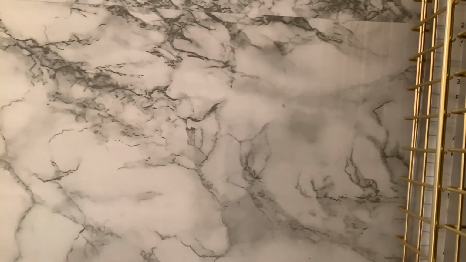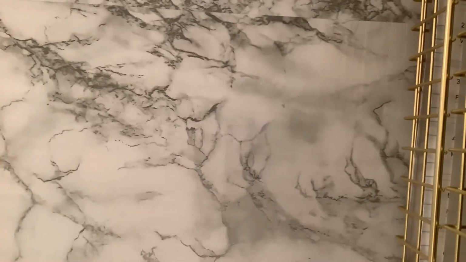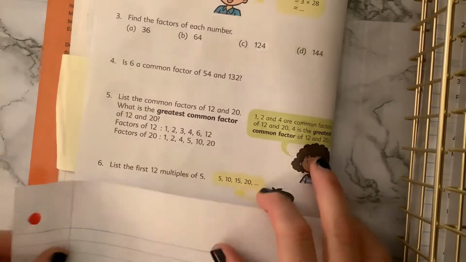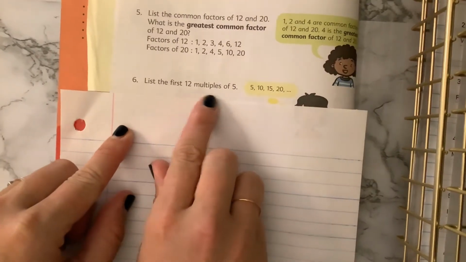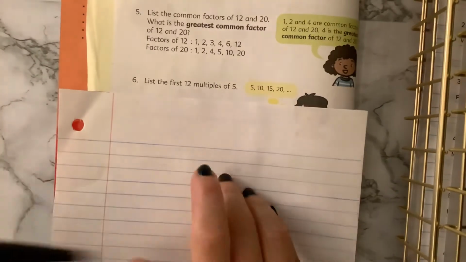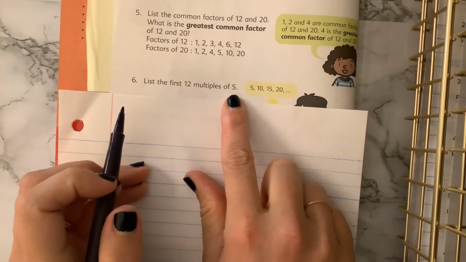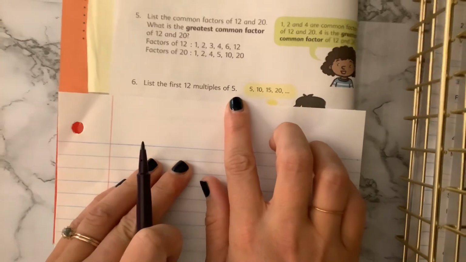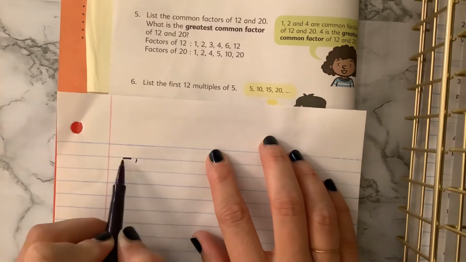I'm going to ask you to open to page 18. And again, you want to be working along with me on paper or a whiteboard. If I'm doing it, you should be doing it with me as a part of our practice. Okay. We're going to start with number 6, where we're asked to list the first 12 multiples of 5.